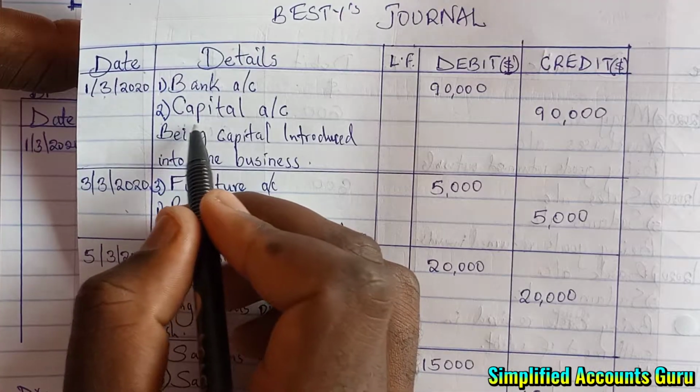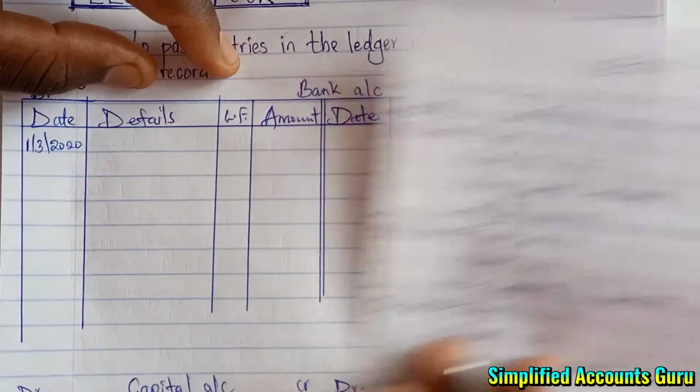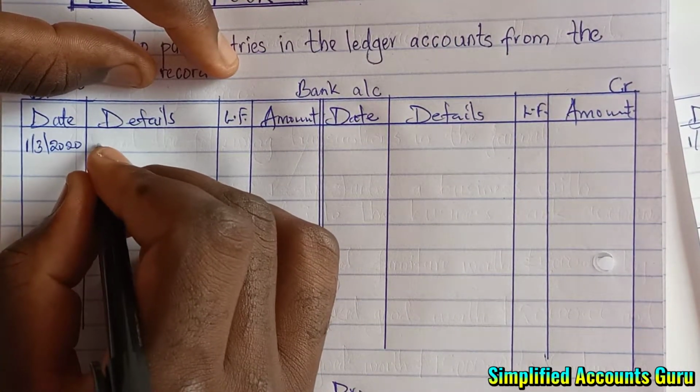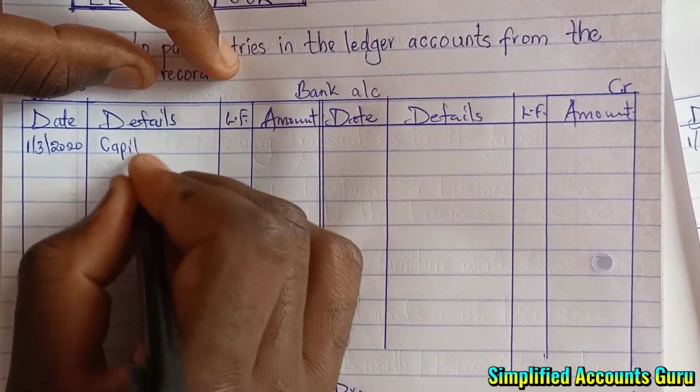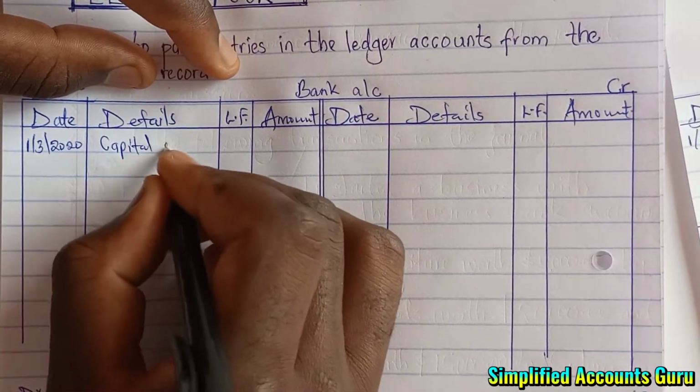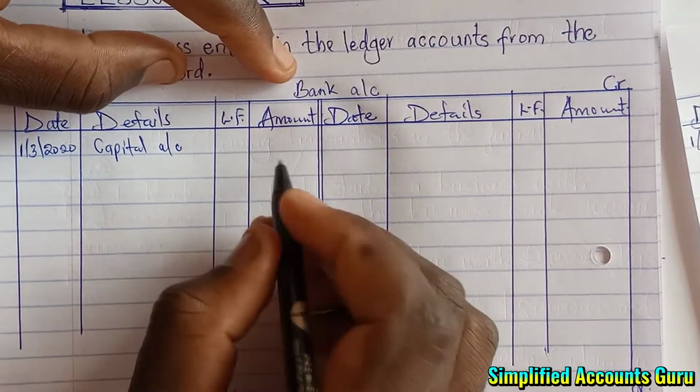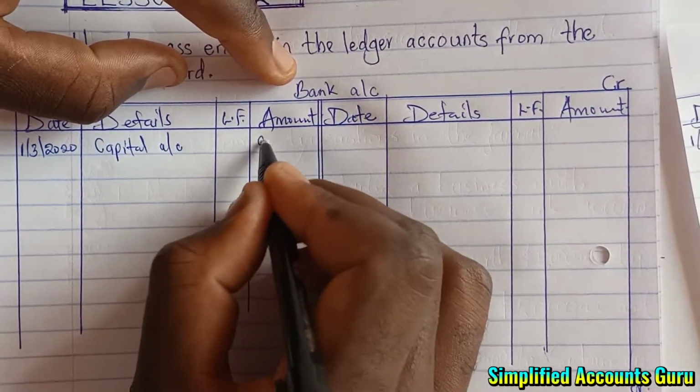The corresponding ledger account is capital account. So that is what you use as your description or details. So here you write capital account. You write the affected account alongside this one. So then the amount here should be 90,000.